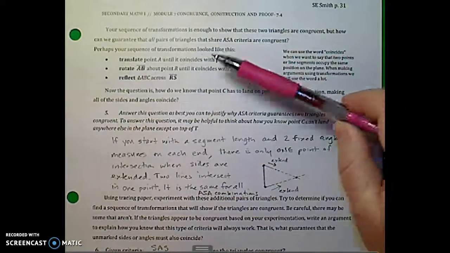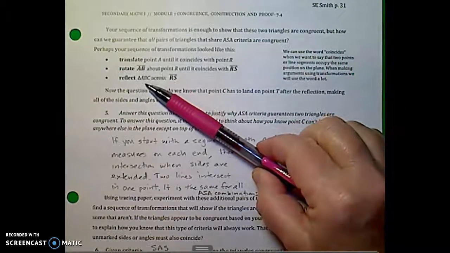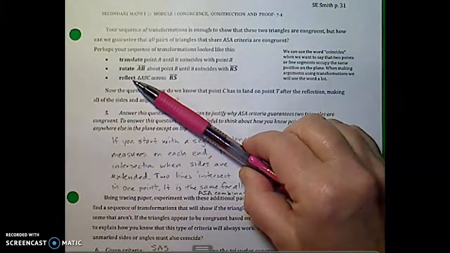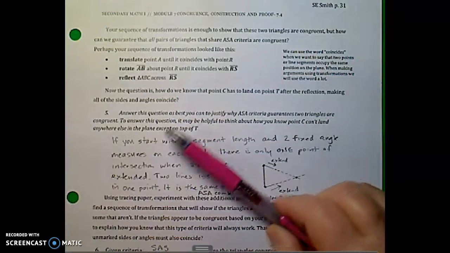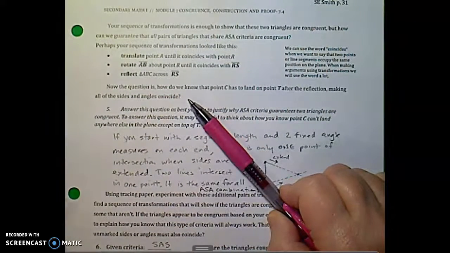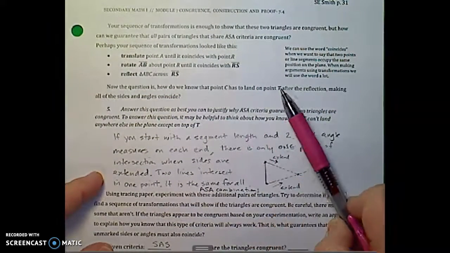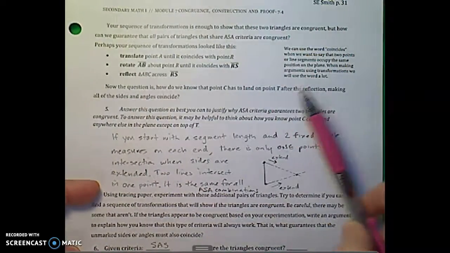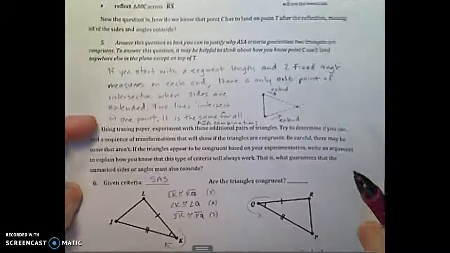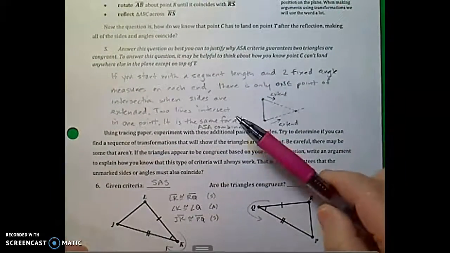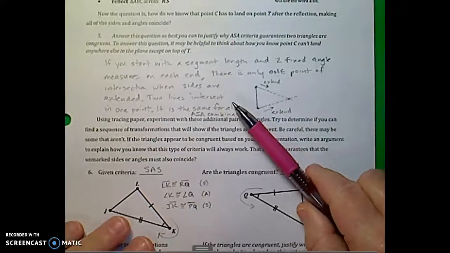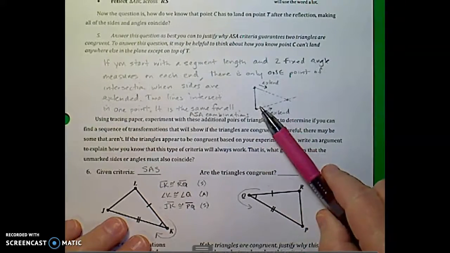On page 31, it basically confirms the movement that we documented on the last page. The question posed here is, how do we know that point C has to land on point T after that reflection? How do we know that that's true? So, you could think about how it might work. I basically started a new picture.